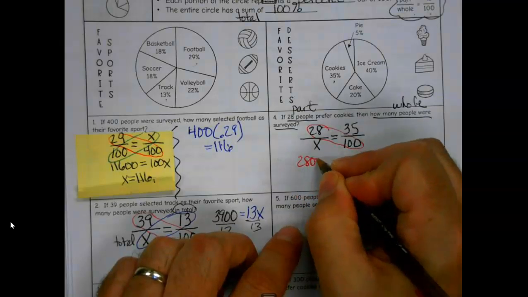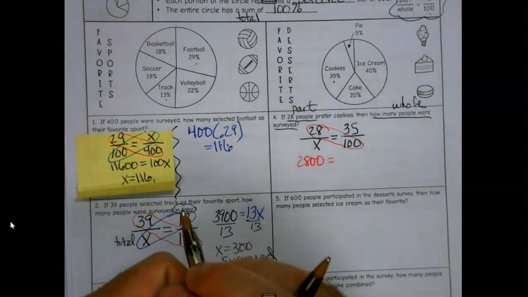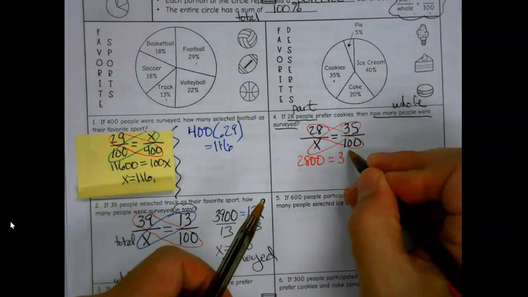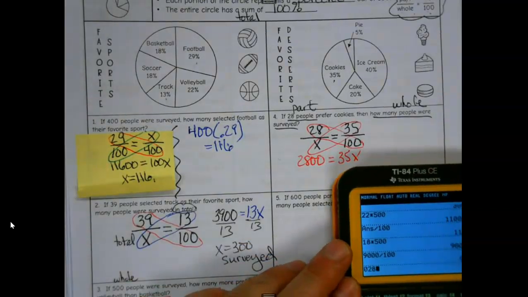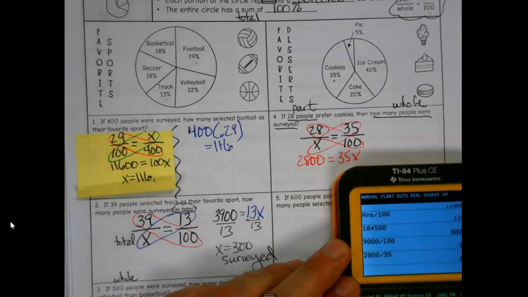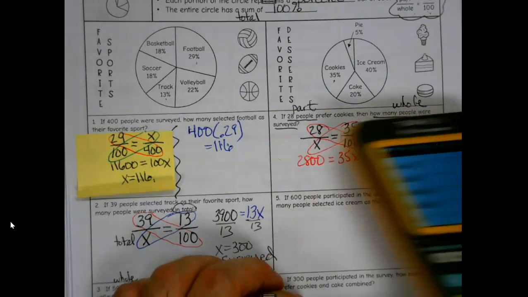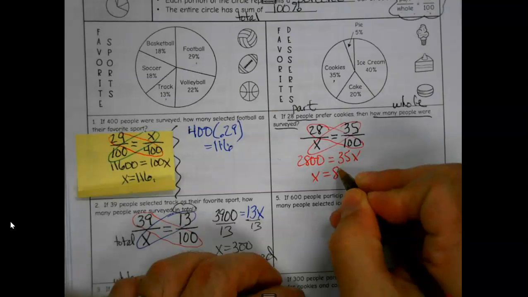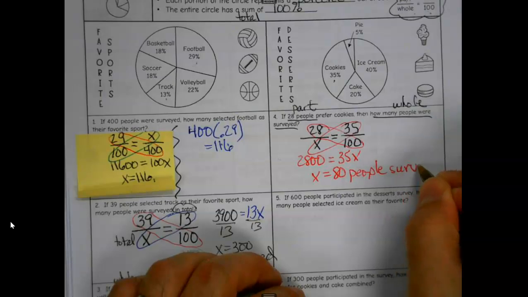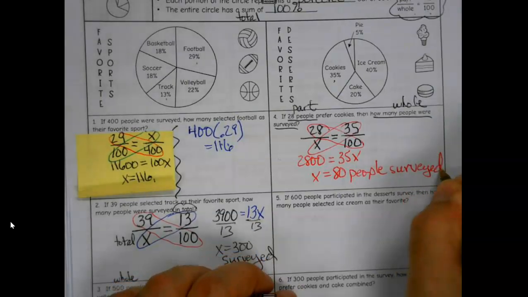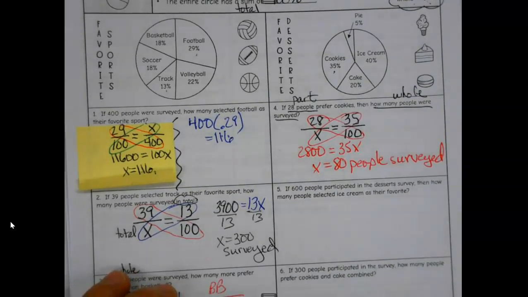Same cross multiplying. Let's see here. 2,800. Oops. 2,800 divided by 35. So we got 80. Oops. I went a little quick there. 80. Smaller group than the other one. So our biggest thing that we're seeing with the circle graphs is figuring out what part of the proportion we are being given.